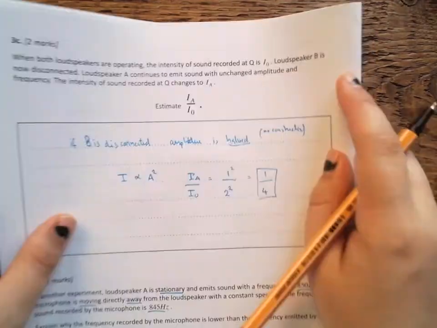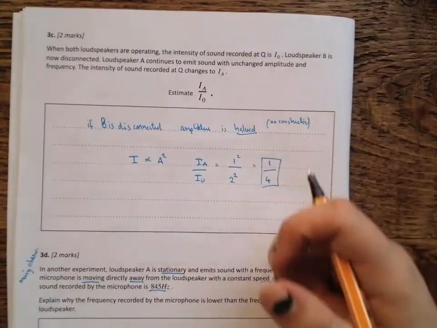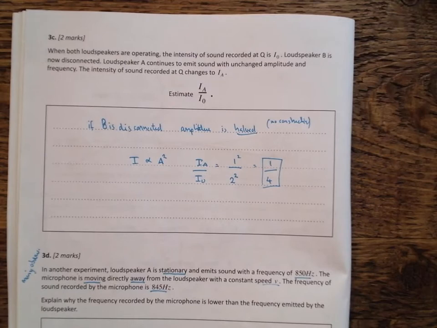The next one wasn't done the greatest, but it is something that we have gone over a few times.